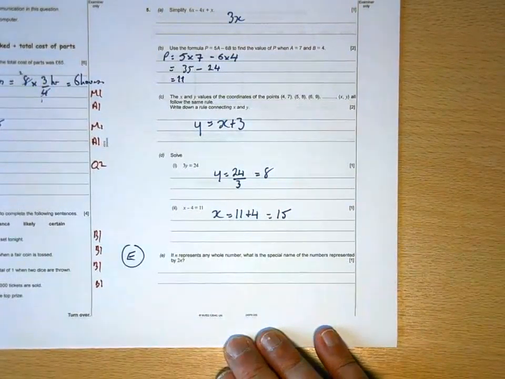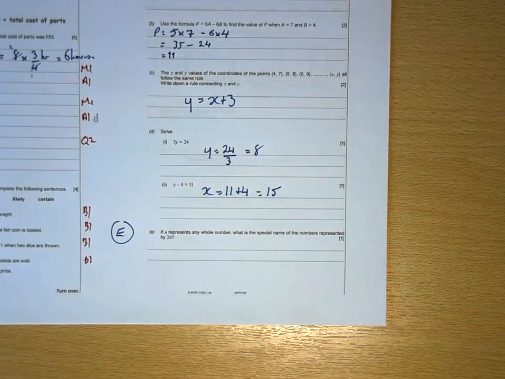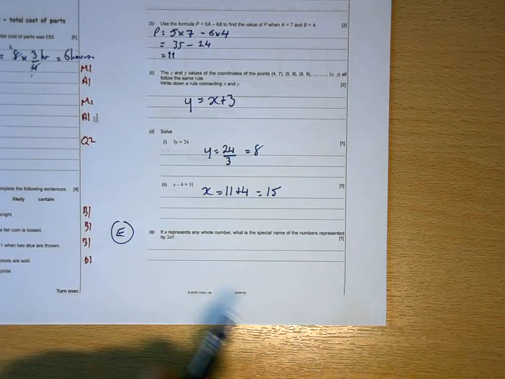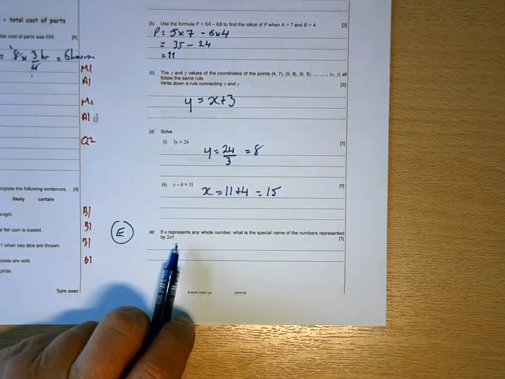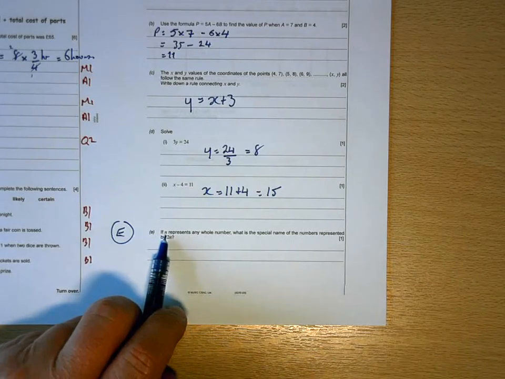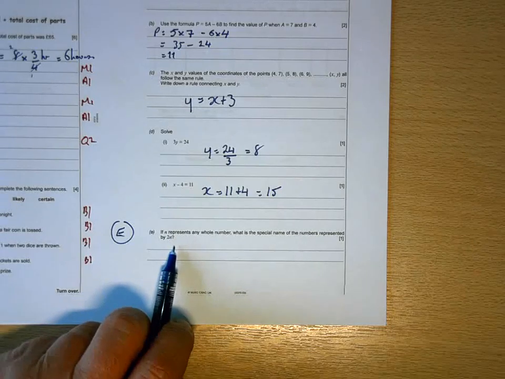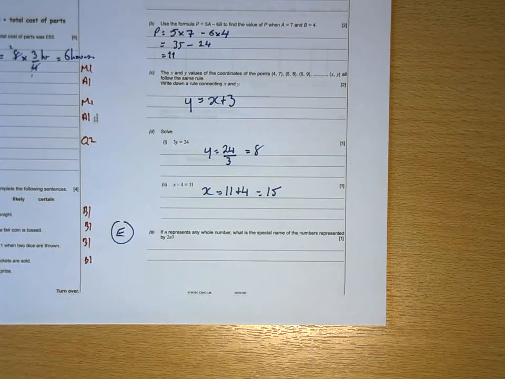If n represents any whole number, what is the special name of the numbers represented by 2n? So if n was 1, 2n would be 2. If n was 4, 2n would be 8. If n was 5, 2n would be 10. Because we're doubling, every number that we get out is an even number.